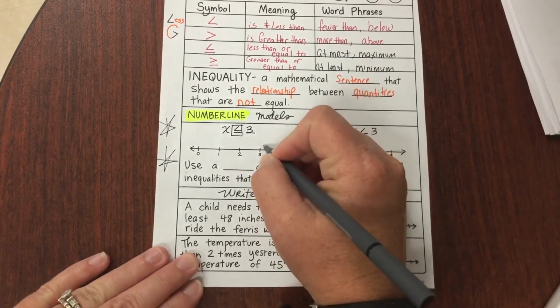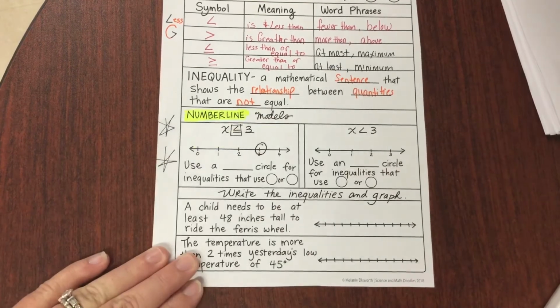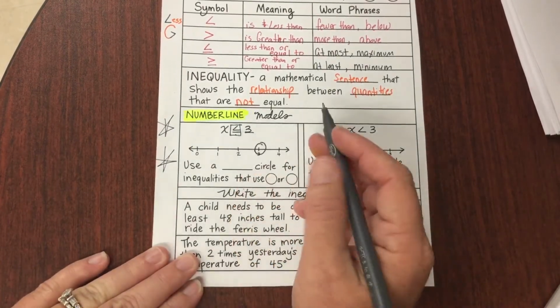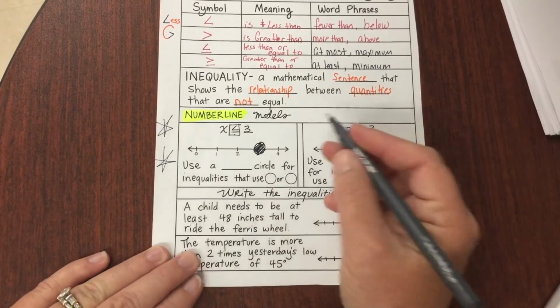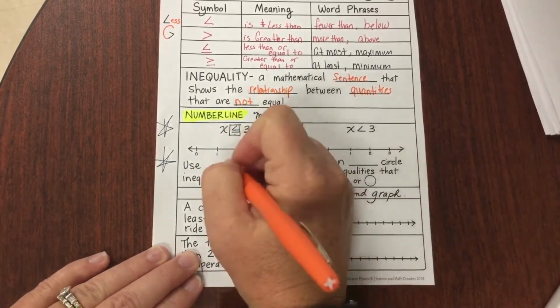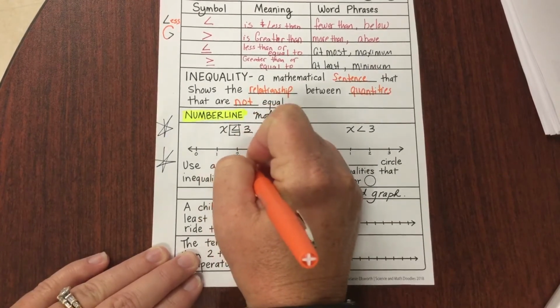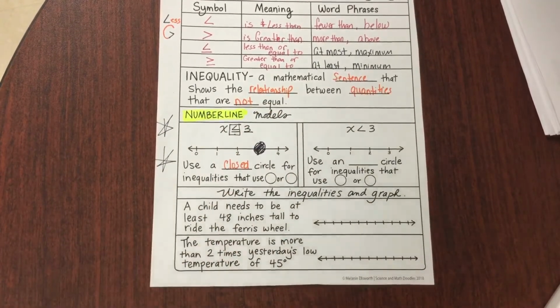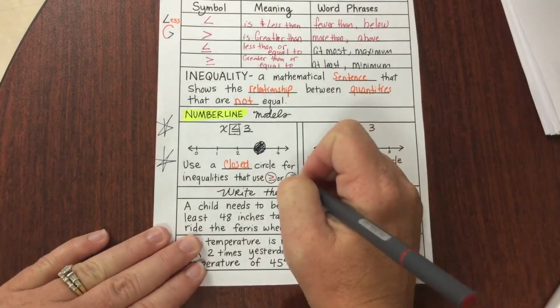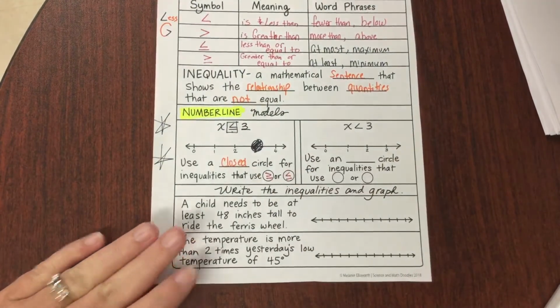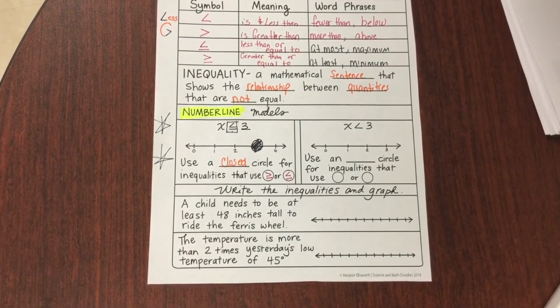So I'm going to find 3. I'm going to put a circle around 3. And because it is "or equal to," I'm going to shade it in. So this is a closed circle for inequalities that use the "or equal to" symbol. So I'm going to decide, okay, I can definitely include 3.